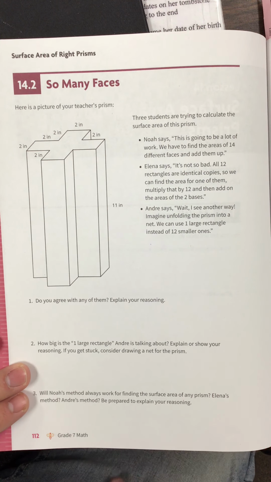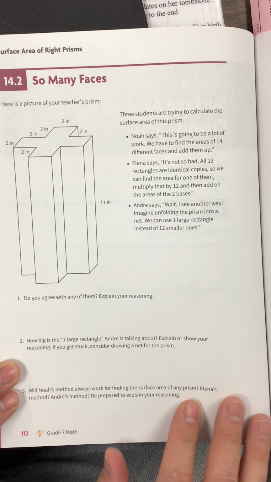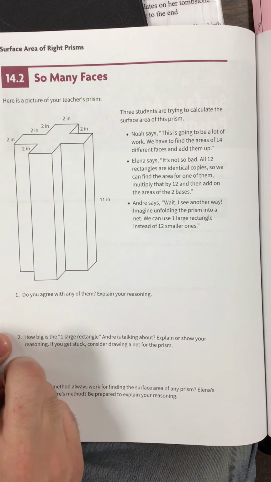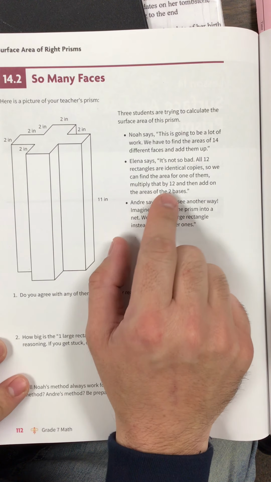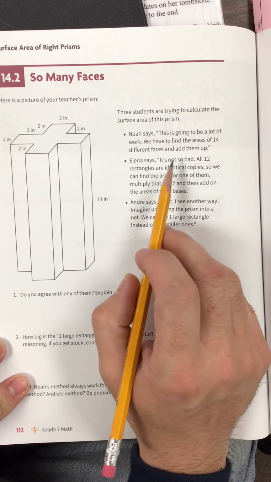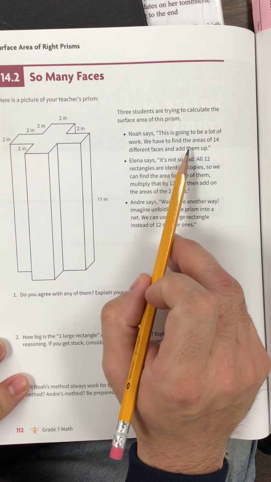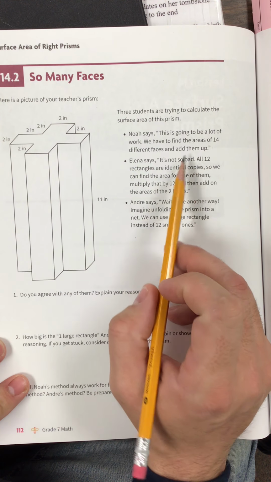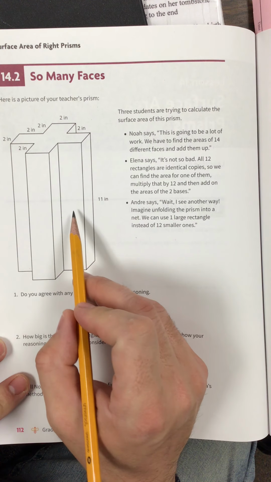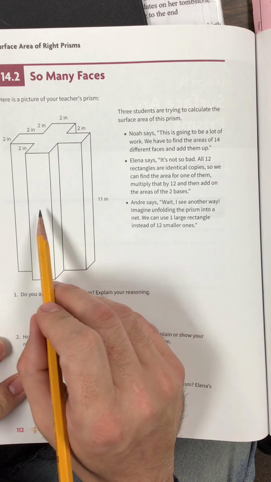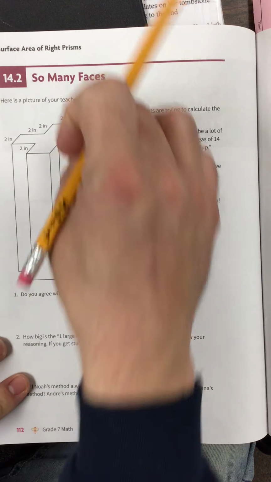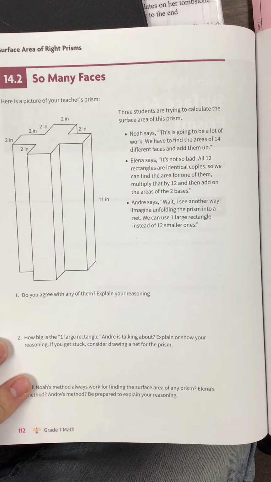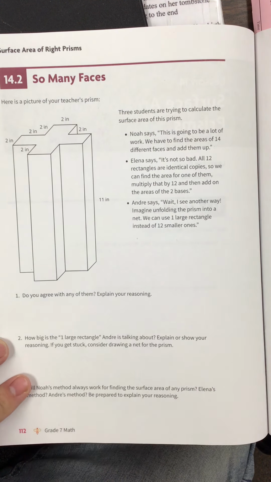appropriately titled "So Many Faces," says here's a picture of a different prism. I did not make this one up. And it says 3 students are trying to calculate the total surface area. Noah says it's going to be a lot of work. We have to find the area of 14 different faces. So he's saying there's 14 different sides. If you look at each side, outside edge would be 1, 2, 3, and there's 4 edges on that plus sign type shape. So that's 4 times 3 is 12, and the top and the bottom would make 14.